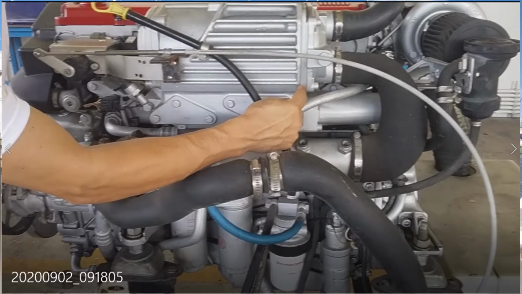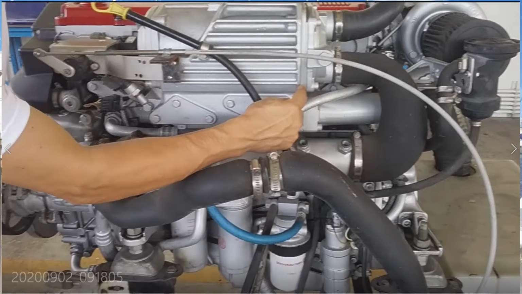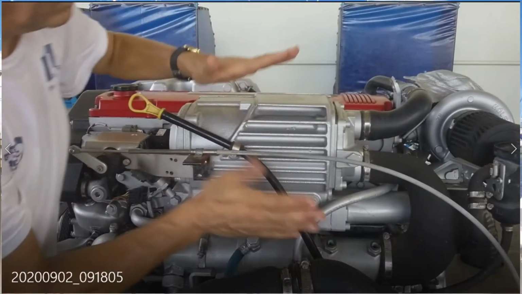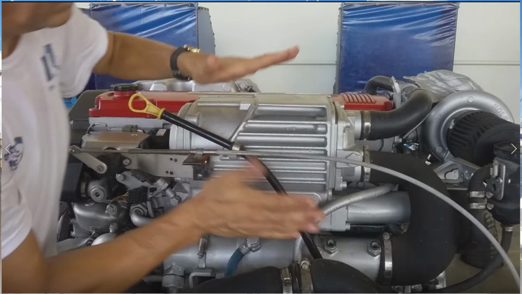The salt water enters that element, and that element is the intercooler. Exactly, that one, and the salt water continues over there. The intercooler is used to reduce the temperature of the air coming from the turbo.